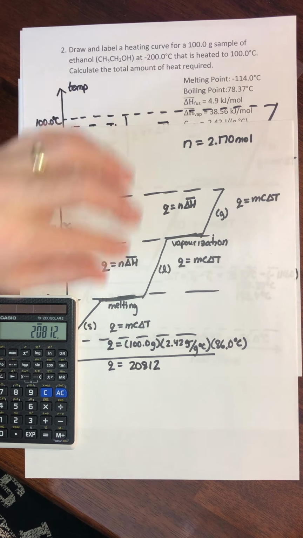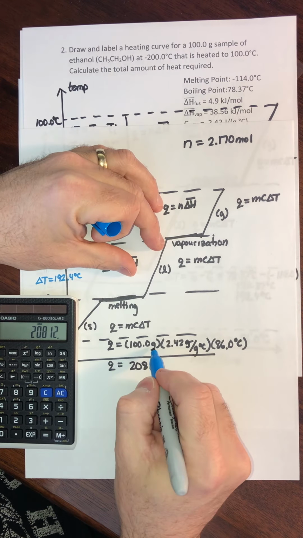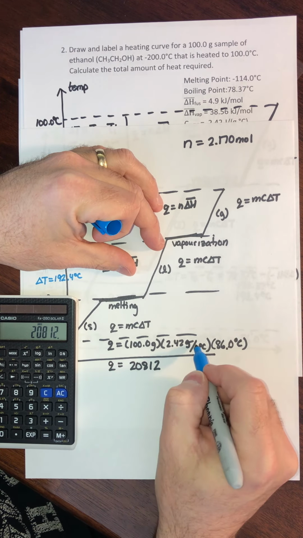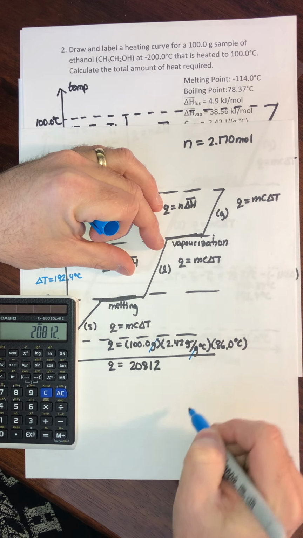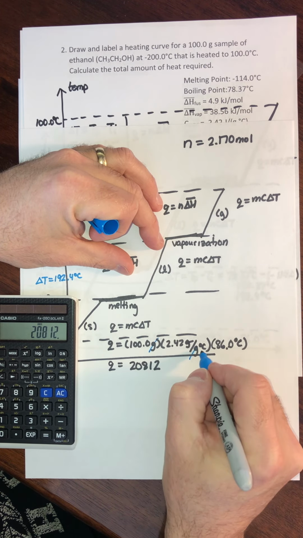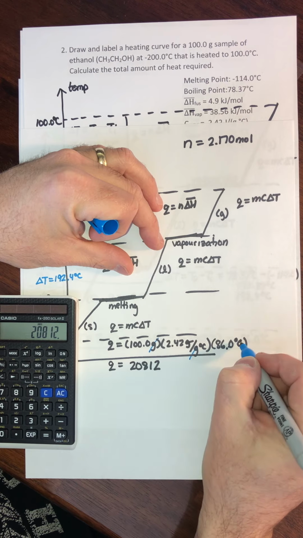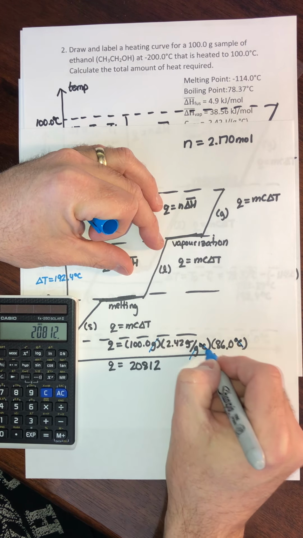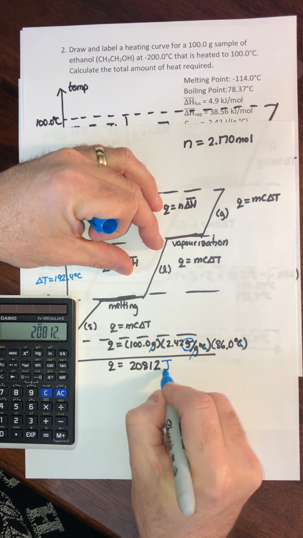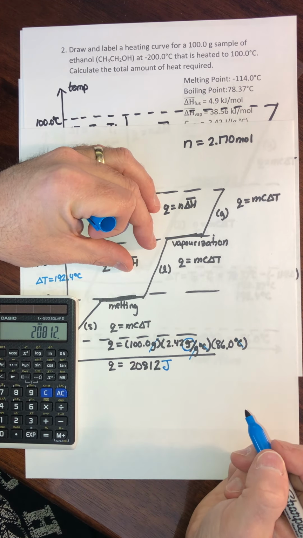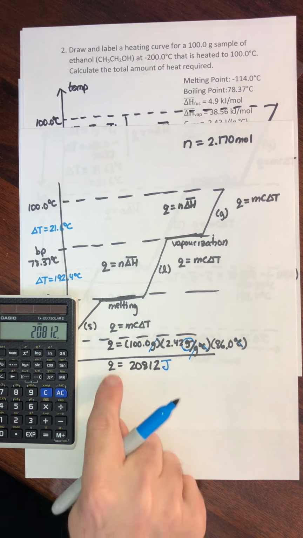Now, if we talk units, I've got grams in the numerator and I've got grams in the denominator, right? It's per gram, so grams and grams cancel. I've got a degree Celsius in the denominator and a degree Celsius in the numerator, so they cancel. So really the only unit left is the joules. So this is in joules, which is to be expected, right? We know it's a heat.